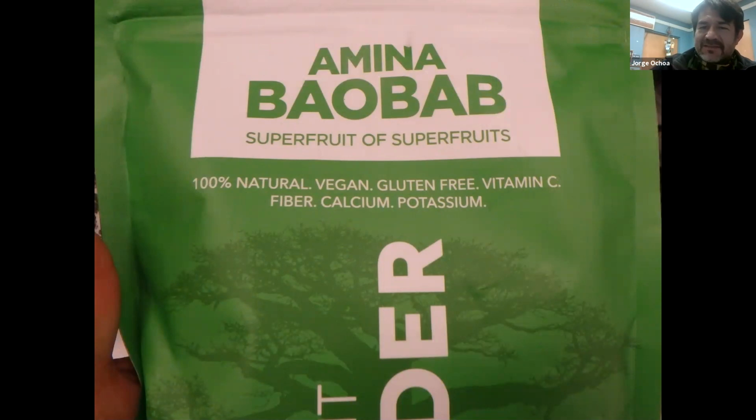And baobab is now the new superfruit. So they take some of these fruits or the seeds. It's kind of citrusy. It's not that good tasting. But I guess if you want to try it, you can see if it's to your liking. But now we have the superfruit of superfruits, which is being given to the baobab.